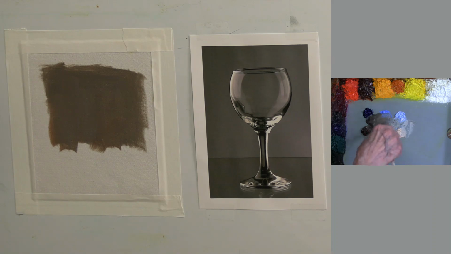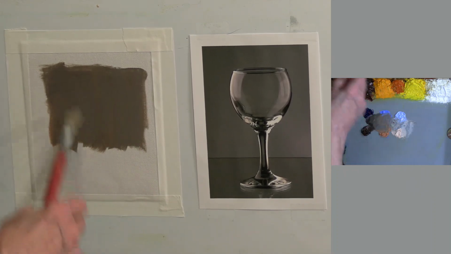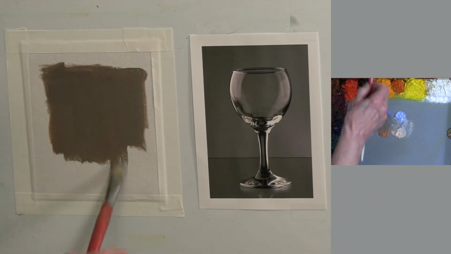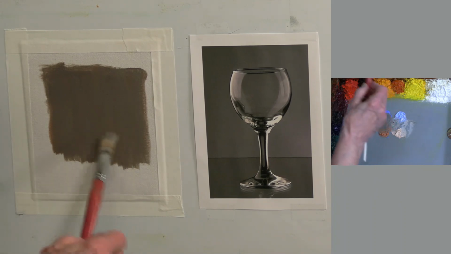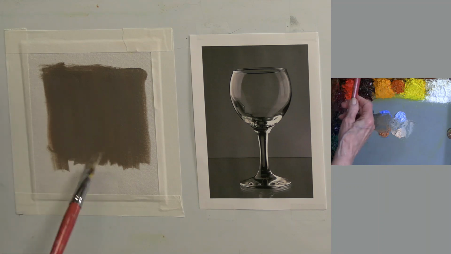If you're doing this kind of a practice exercise, you can do what you want to with it as long as you stay close to what you're observing. So I'm just going to bring that down, keep it very smooth. I'm using a soft filbert brush here that enables me to do that.